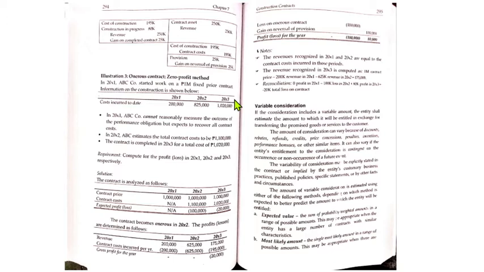Let us take a look at an onerous contract, di ba? An onerous contract and then a zero profit method case. So, meron tayong cost incurred to date. Ang contract ay 1 million. Then, meron tayong binigyan na cost incurred to date for 20X1, X2, and X3. Remember, this is to date. So, ibig sabihin, yung 825 kasama na niya yung 200. Yung 1 million 20 kasama na dyan yung 825 and 200. Okay?